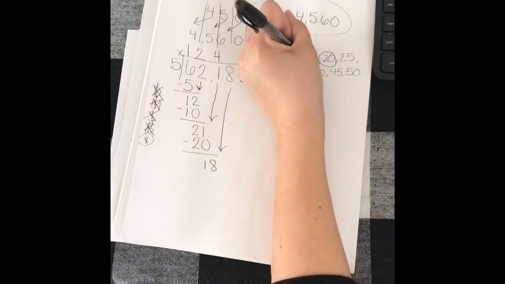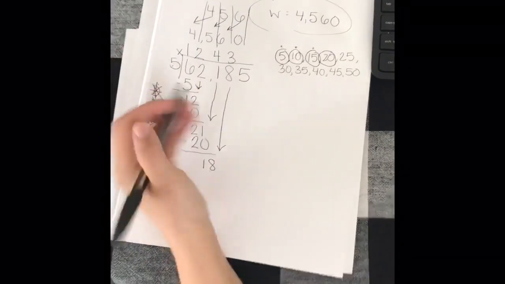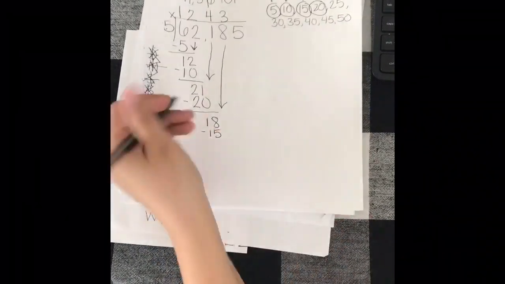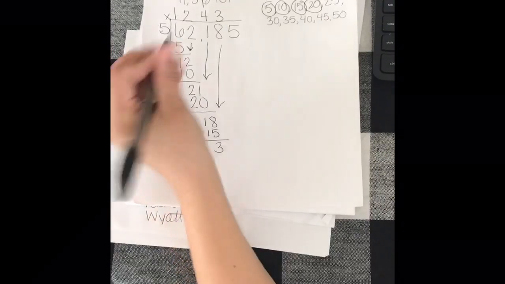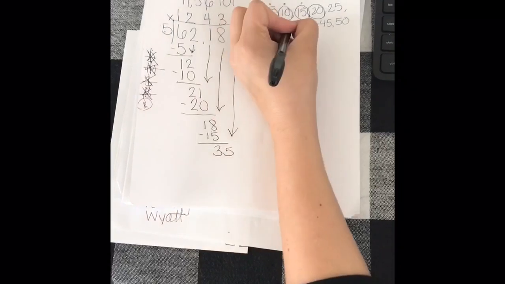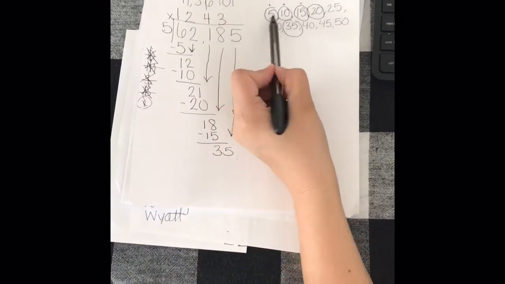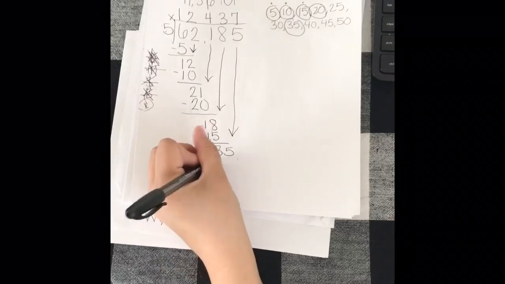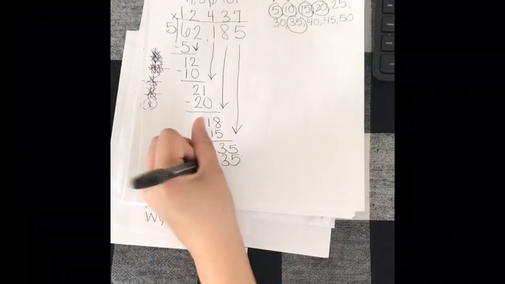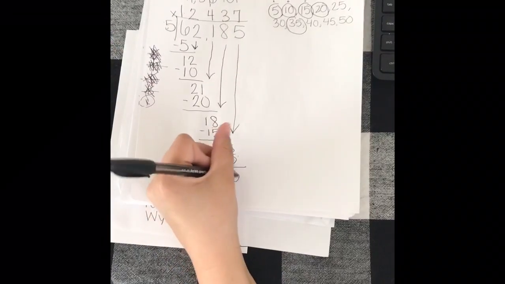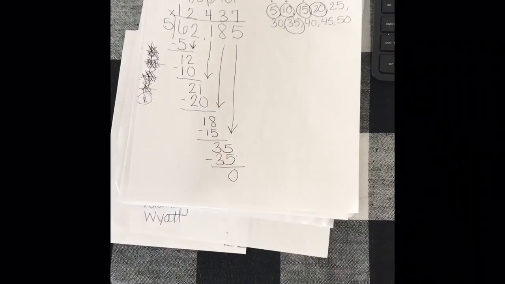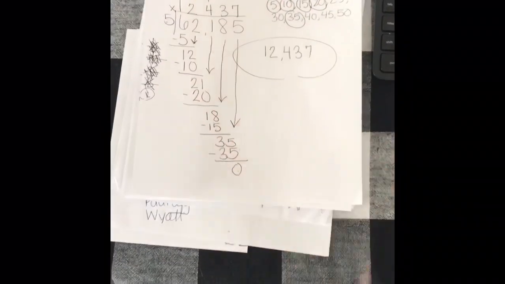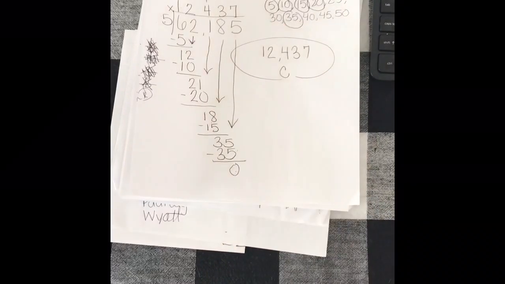5 into 18 is 3. 3 times 5 is 15. So I subtract. I'm left with 3, so I can bring down, and I'm left with 35. It can go in 1, 2, 3, 4, 5, 6, 7 times, so I put my 7. 7 times 5 is 35. That was me multiplying. Next, I subtract, and I'm left with 0. 5 can't go into 0, and I have nothing left to bring down, leaving me with a quotient of 12,437, and that would be C on your worksheet.